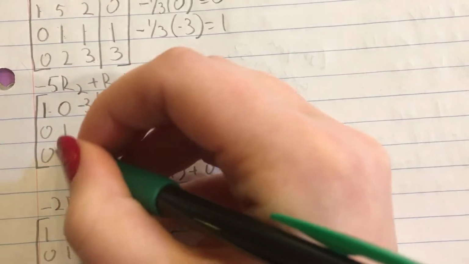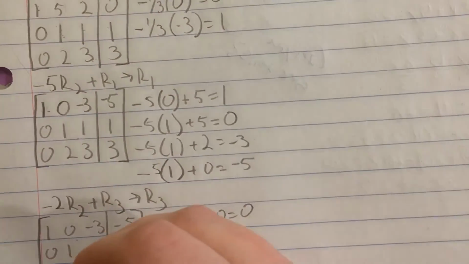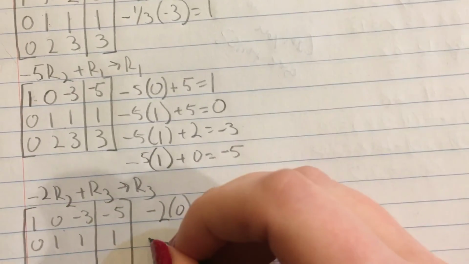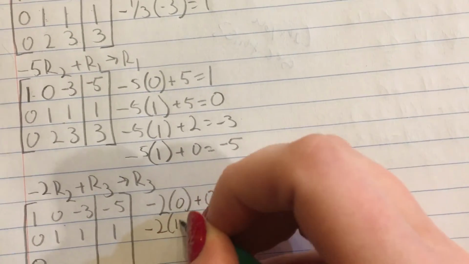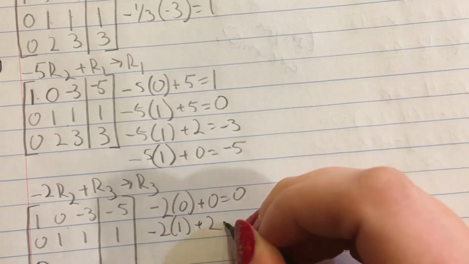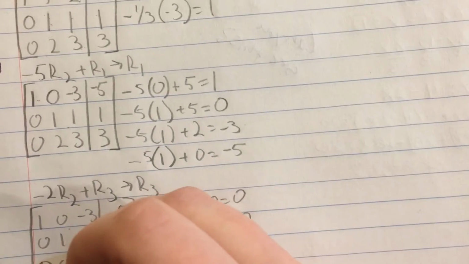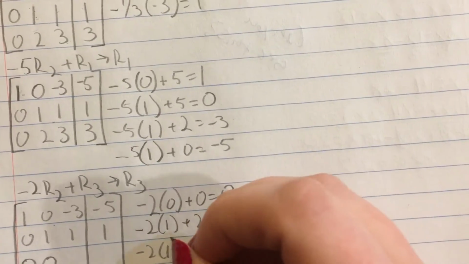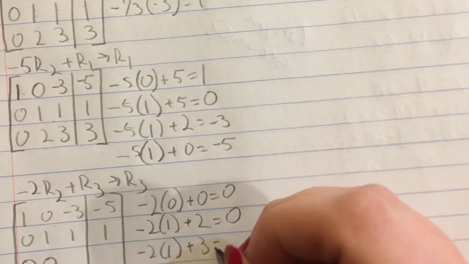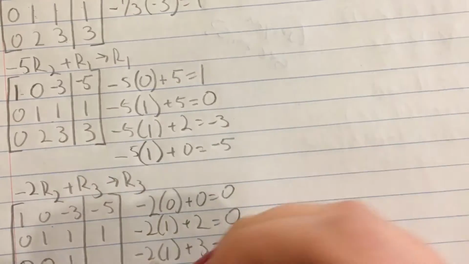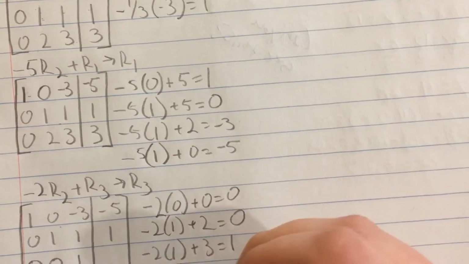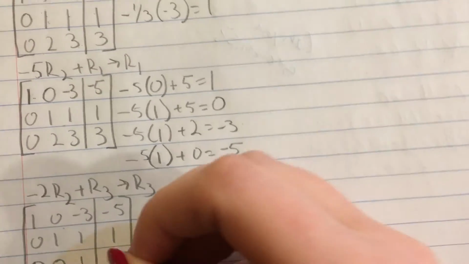See why we have to put these zeros in here first, because now none of these things get messed up when we start multiplying and adding things. And then -2, 1, plus 2 is 0. That was my main goal of this step. Love that for us. -2, 1 again, plus 3 equals 1. And -2, 1, plus 3 equals 1.